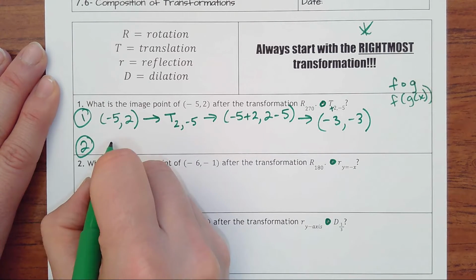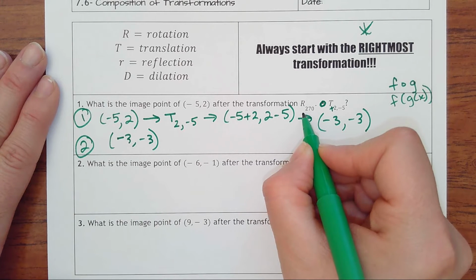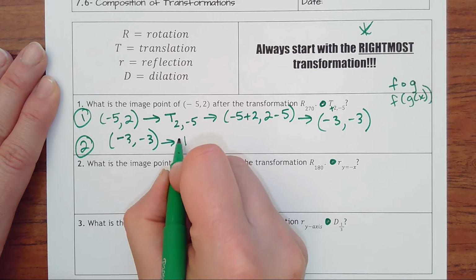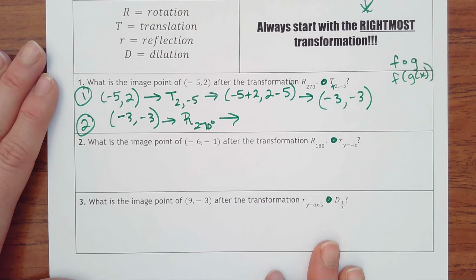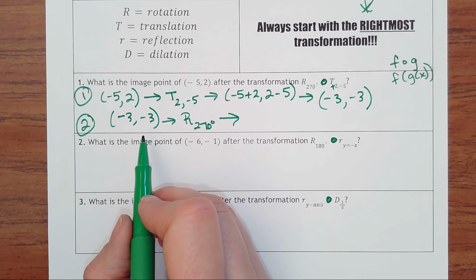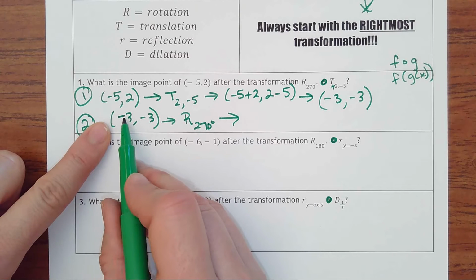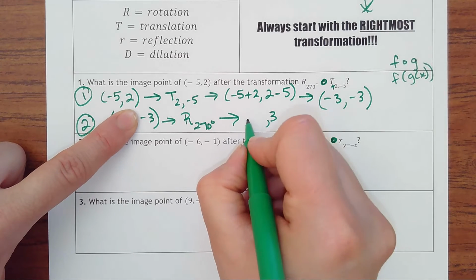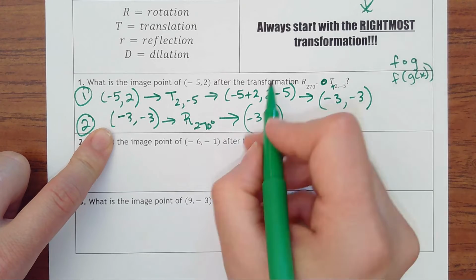Transformation 2 is taking the ordered pair negative 3, negative 3, and now doing this left part, which is a rotation of 270 degrees. And it really doesn't matter how you show your work on this. I'm just trying to walk you through it. Okay, rotating 270 degrees. I'm hoping you remember that that changes the y value, but really we're going to change the x. We're negating the x value and then swapping them. So this will become positive 3, and then this will stay negative 3. So we're switching and negating the y. And then that would be your answer.